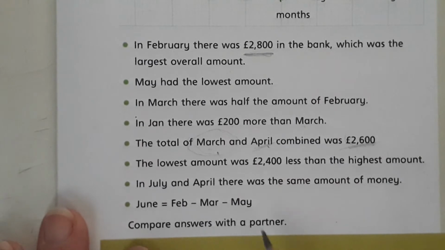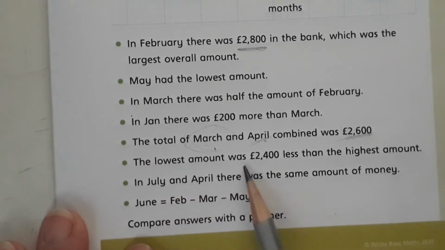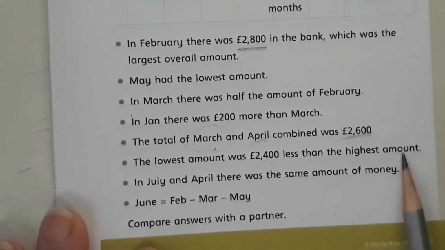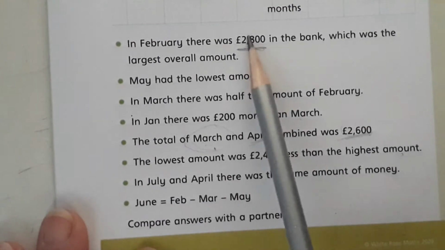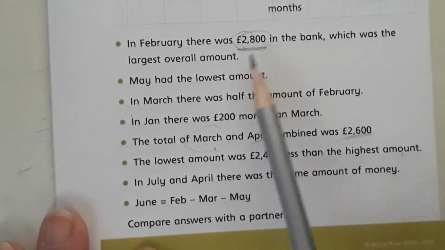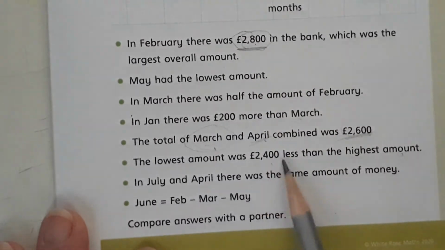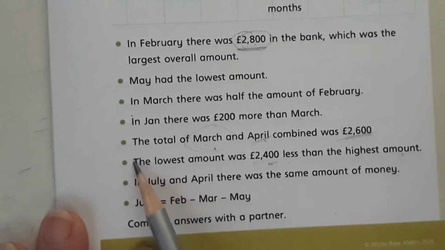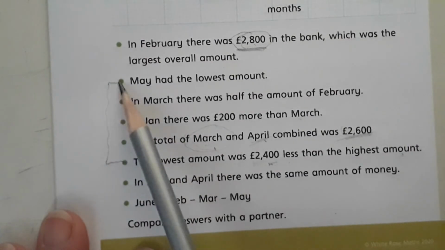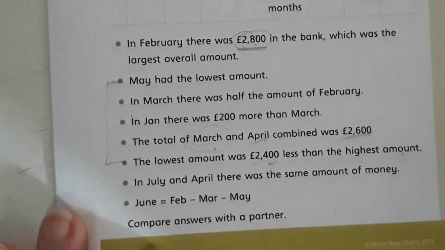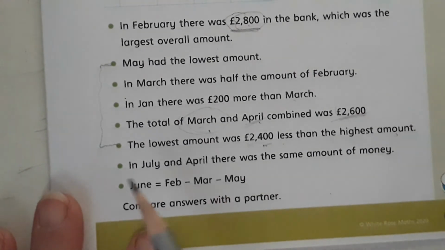Oh, challenging. The lowest amount was £2,400 less than the highest amount. We've already been told what the largest amount was, so the lowest amount is £2,400 less. And we know that May had the lowest amount. Doing really well.